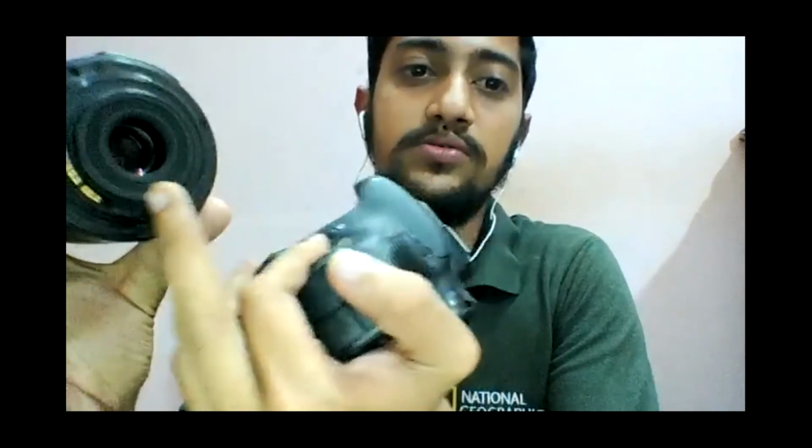There is a golden chip here on your camera. When you remove the lens forcefully, that will get damaged. So make sure you press this button before you remove your lens. That is how you remove your lens from your camera. Now I'm getting back to the slides.